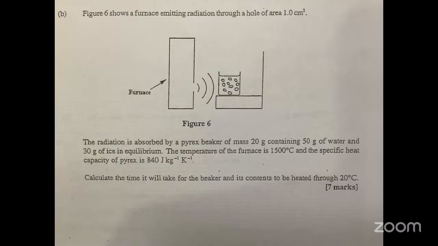So the radiation is absorbed by a Pyrex beaker of 20 grams, containing 50 grams of water and 30 grams of ice in equilibrium. They give you the temperature of the furnace and the specific heat capacity of Pyrex. Calculate the time it will take for the beaker and its contents to reach 20 degrees.